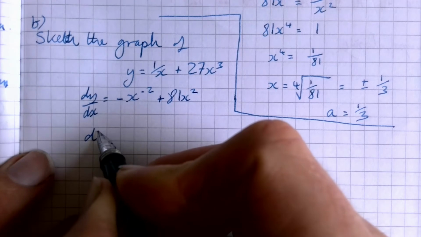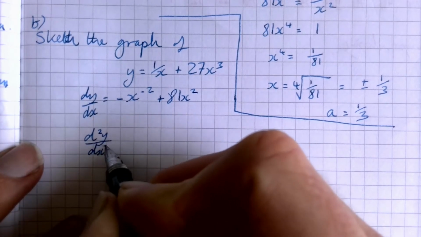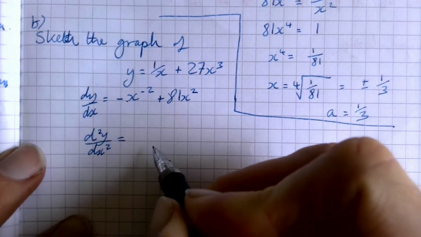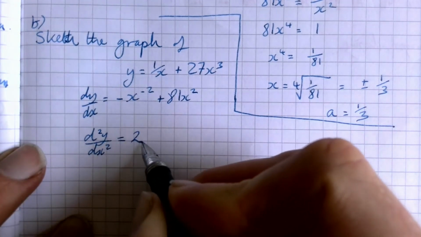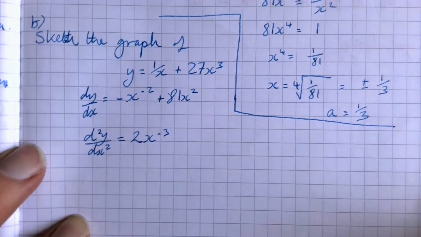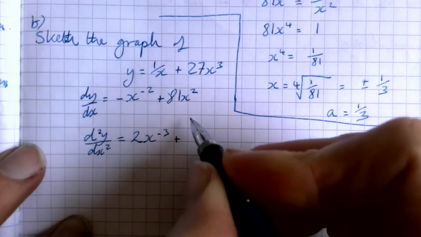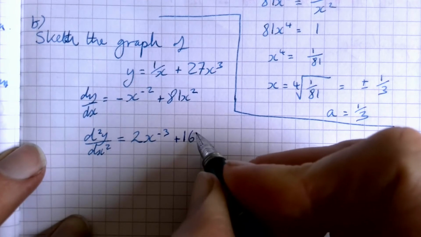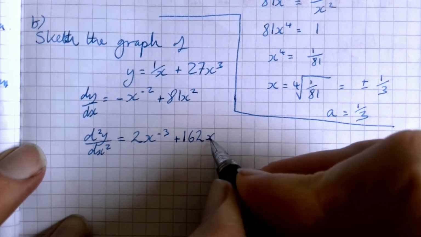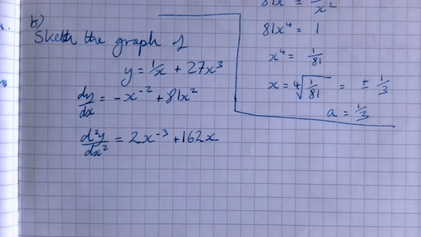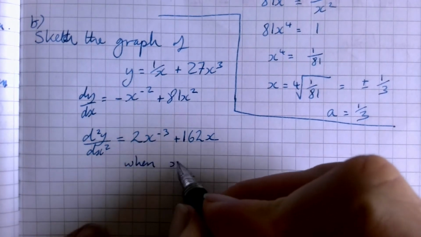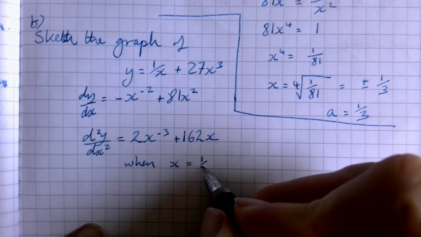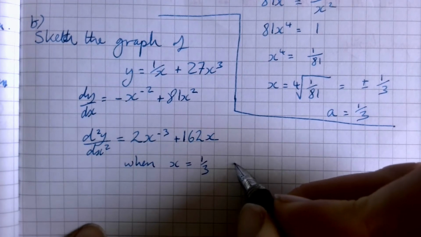So if we go to d squared y over dx squared, negative times negative is a positive, so that'll be 2x to the power negative 3 plus 2 times 81 is 162x. And what we need to do then is find out what this is when x equals positive 1/3.